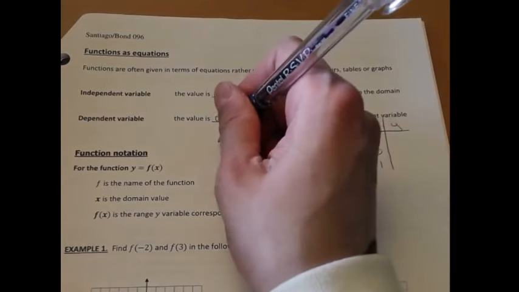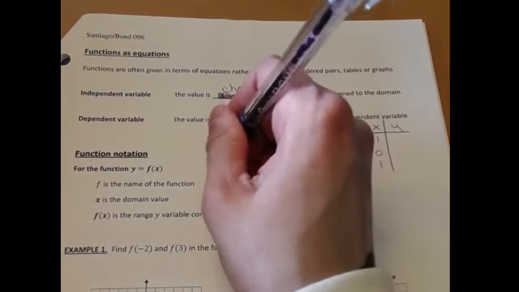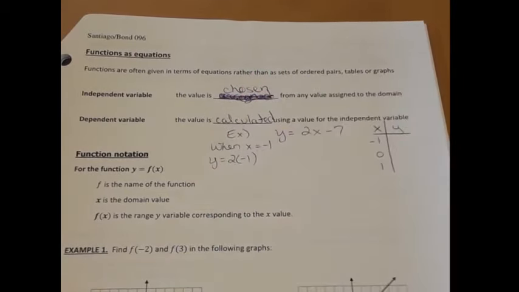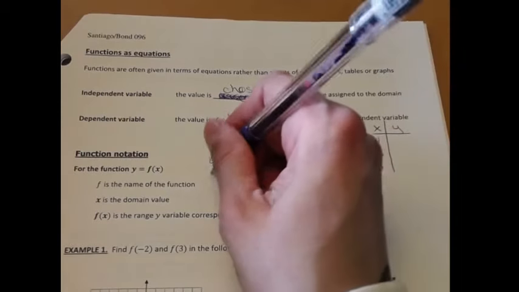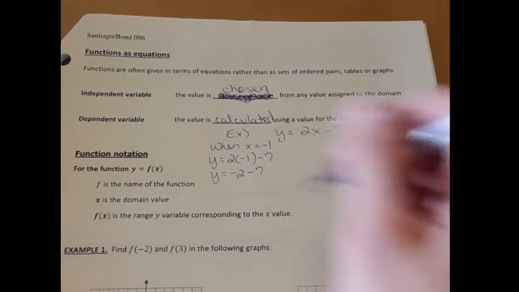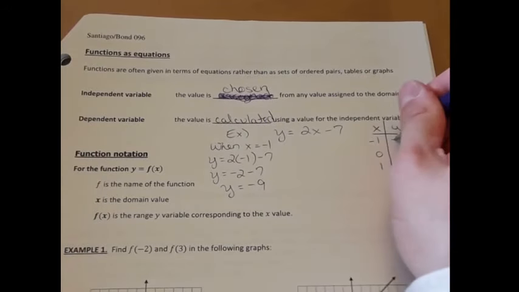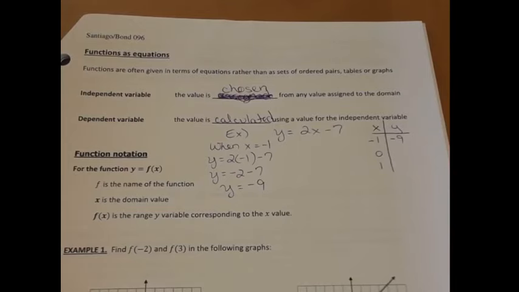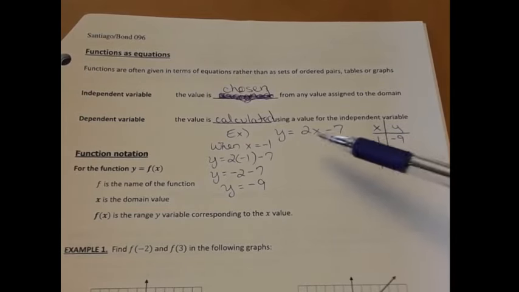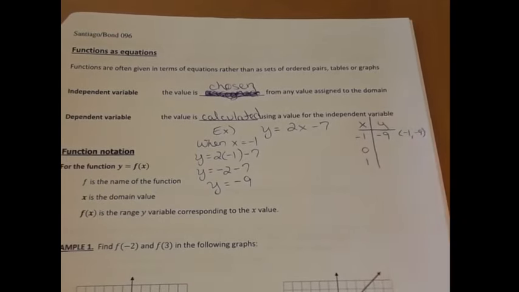So take a look. When x is -1, I'm going to input -1 in place of x, and I'm going to calculate my y value based on that input. So y is equal to 2 times -1, which is -2, minus 7, which means y is -9. So for my first ordered pair, I know that a point on this line is (-1, -9). Again, if it helps, you can write it out as an ordered pair.